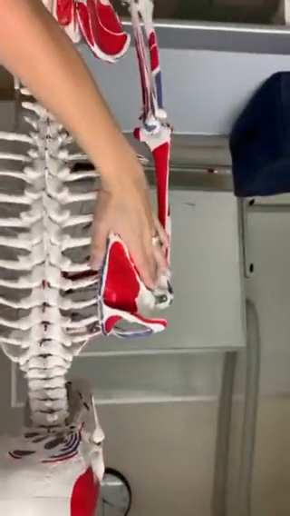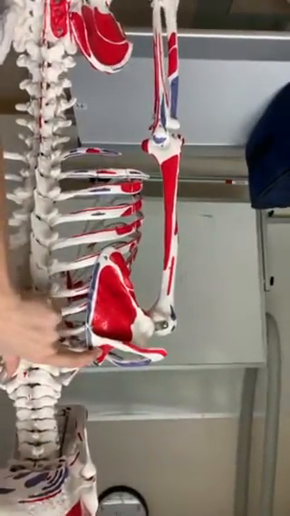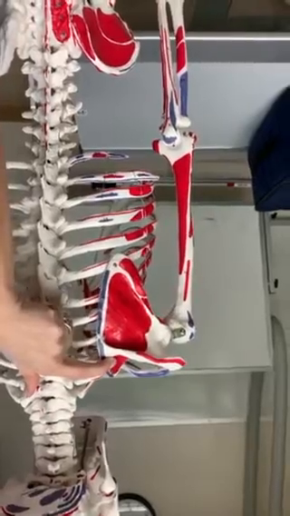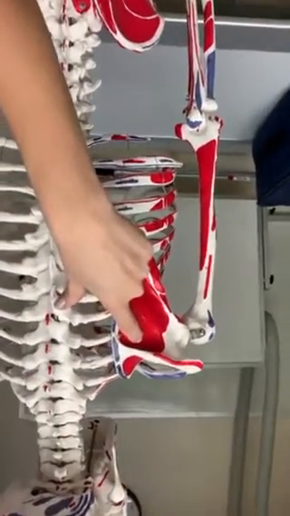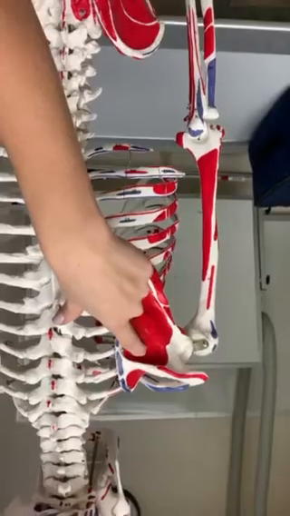Going back to posterior, above your spine is your supraspinatus fossa. Below the spine is your infraspinatus fossa.